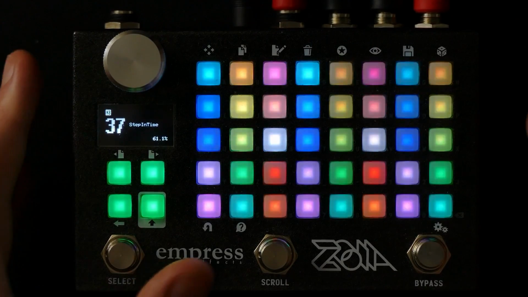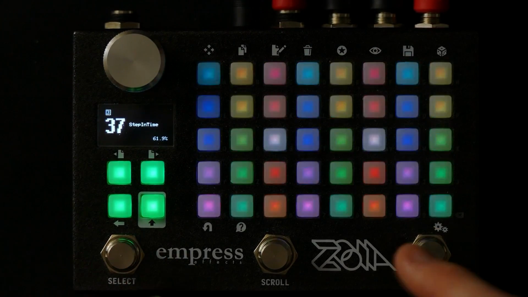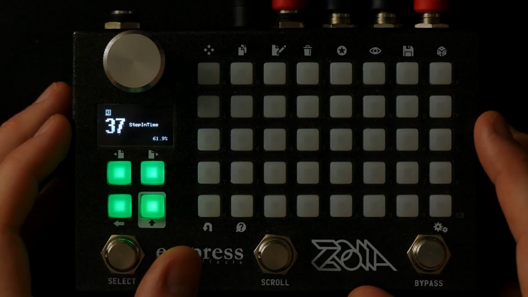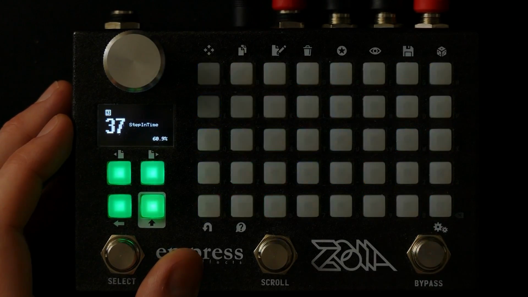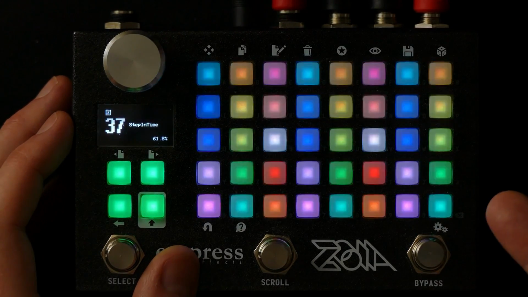Now, before I start, I just want to say that this might not be the easiest way to do this, or the best way to do it, or the most CPU efficient way to do it.